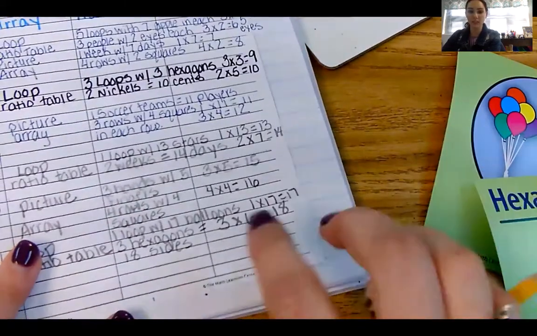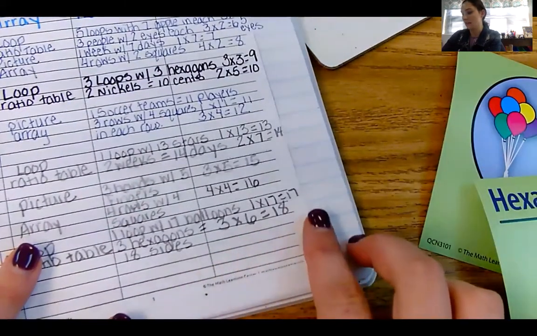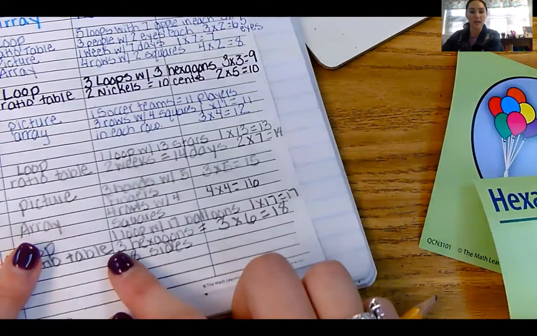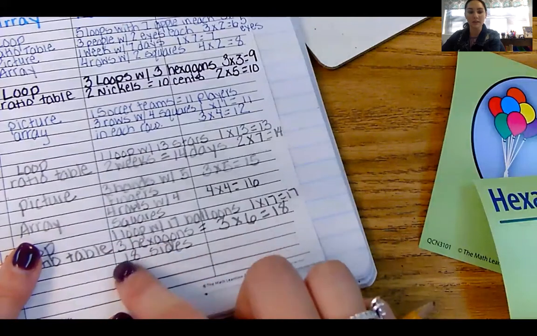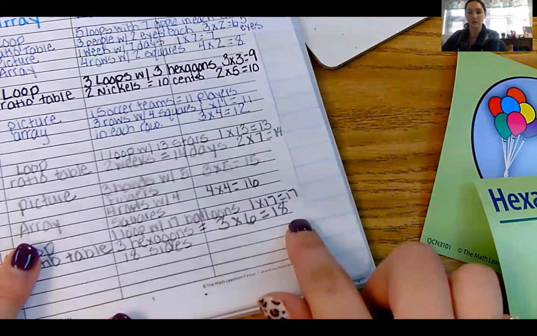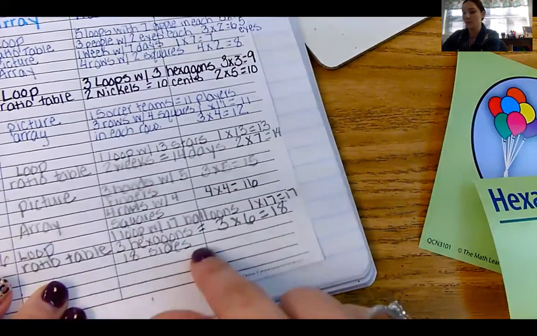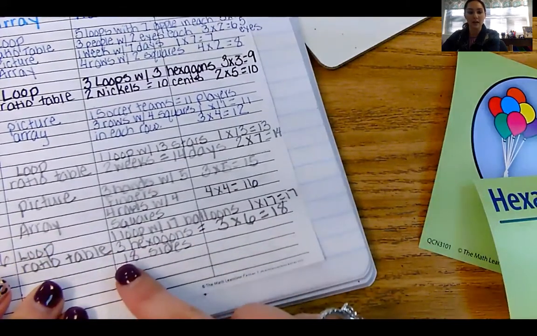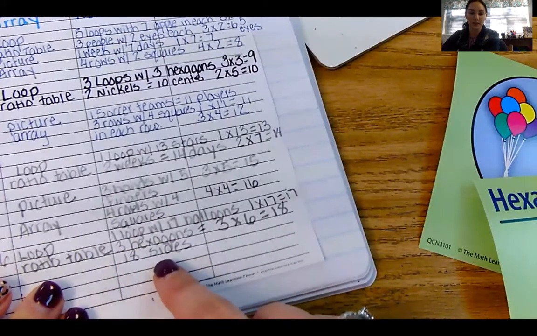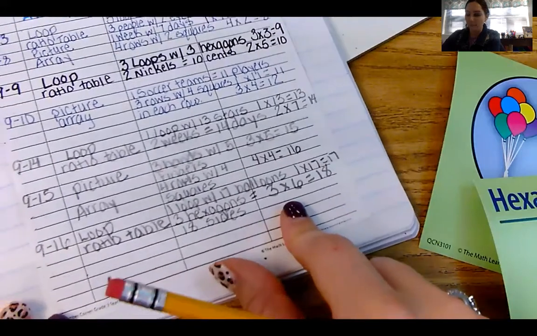Okay. 3 times 6 equals 18 because one hexagon has 6 sides. So 3 hexagons is going to have 18 sides, but we have to multiply that by 6 to get 18. Okay, we could have maybe written here one hexagon has 6 sides, but that would kind of show 1 times 6 is equal to 6.